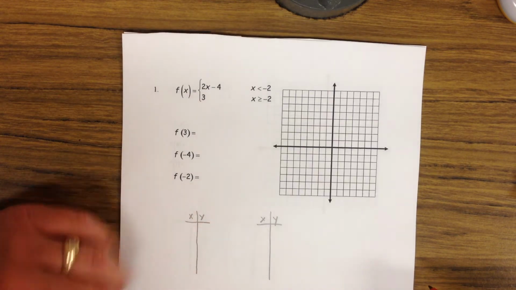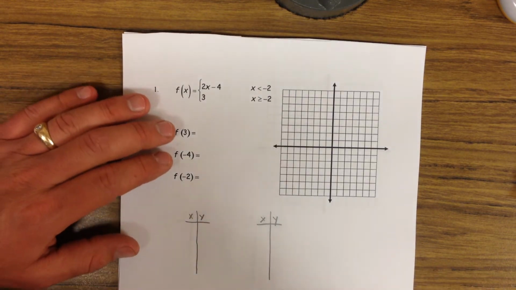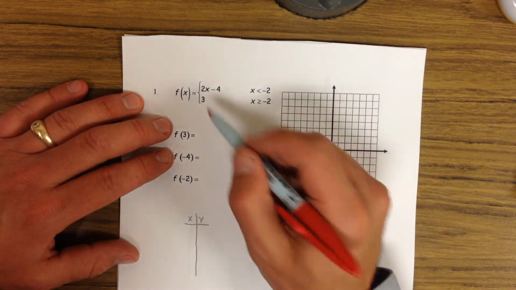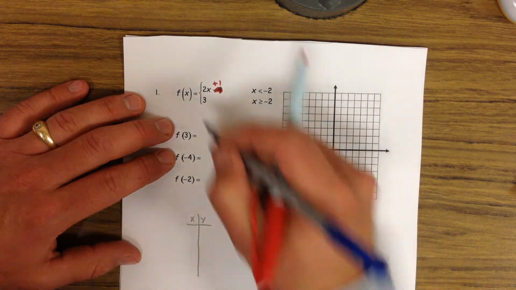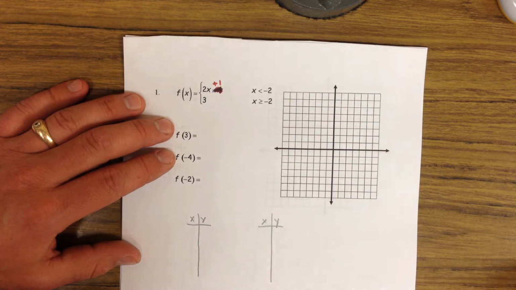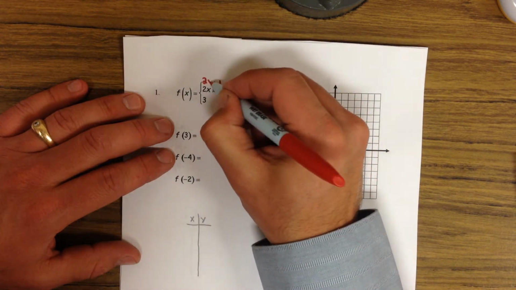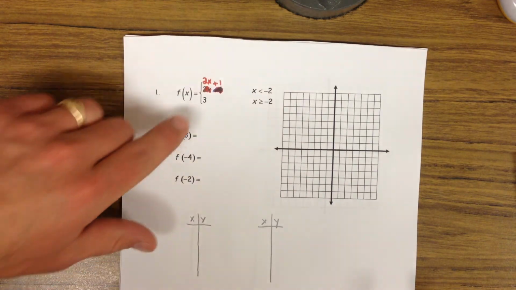Okay, piecewise functions. I changed this for you guys. We made this +1 because it didn't fit on the graph. So let's get rid of that. So just rewrite the whole thing, 2x plus 1. All right, for that one.